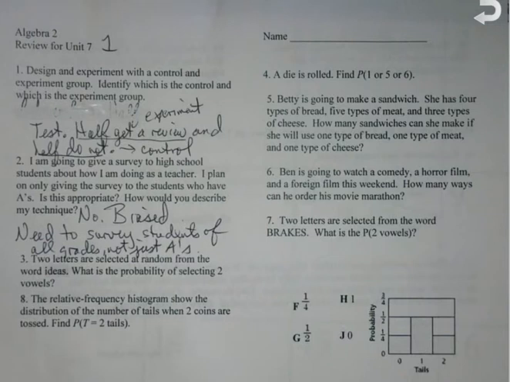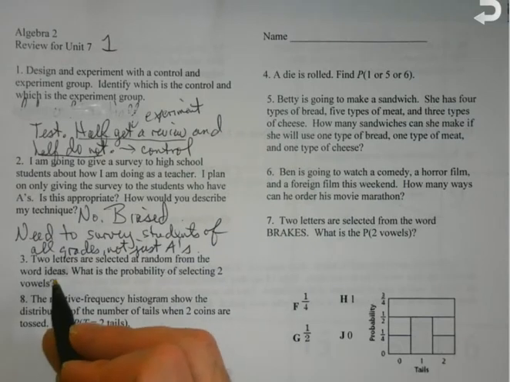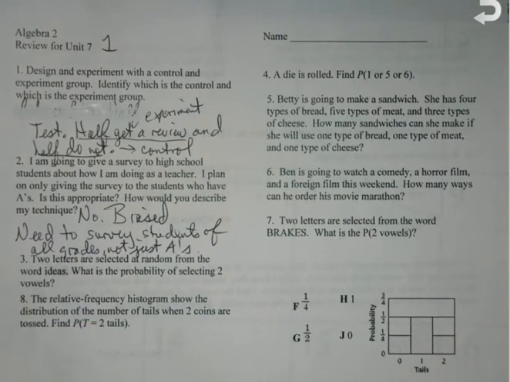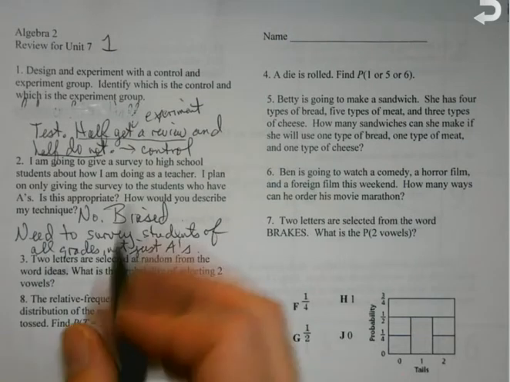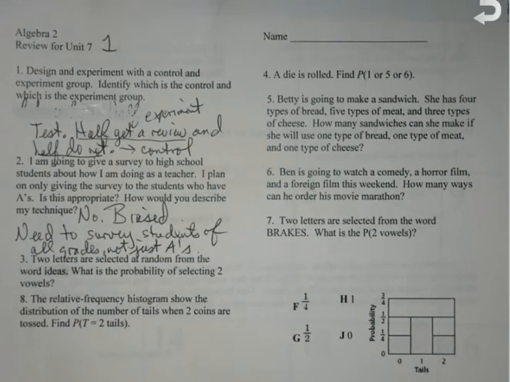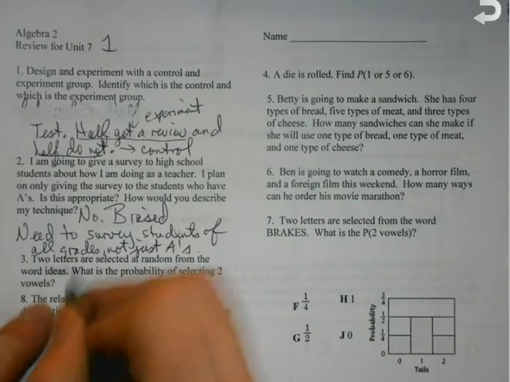I'm trying to make myself look good here, so I got to be cautious of something like that. Okay, 2 letters are selected at random from the word ideas. What's the probability of selecting 2 vowels? Well, let's see here. Ideas. We've got 5 letters, and I am going to be picking 2 letters. So there's 5 total, and 1, 2, 3 of them are vowels.